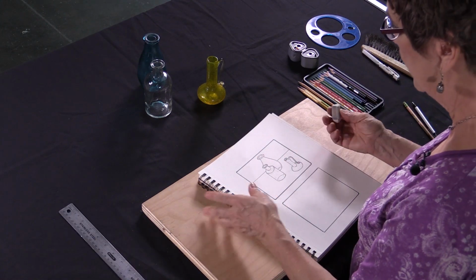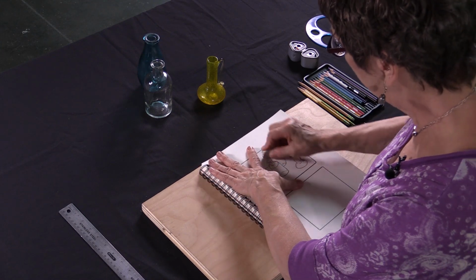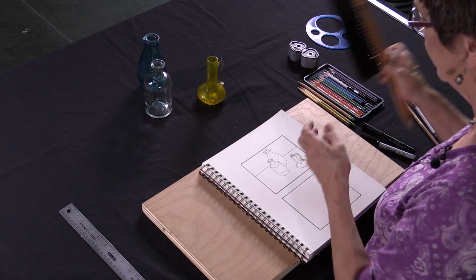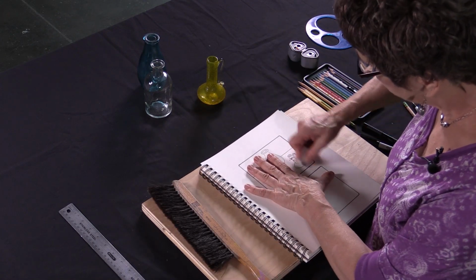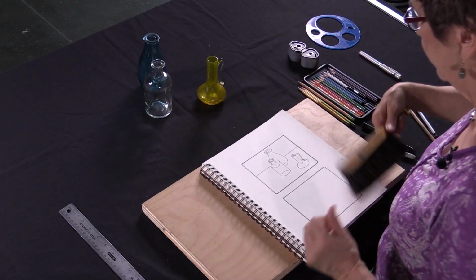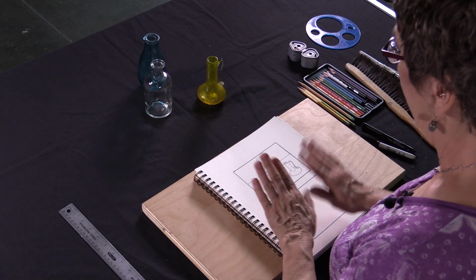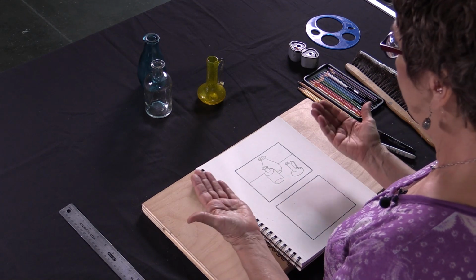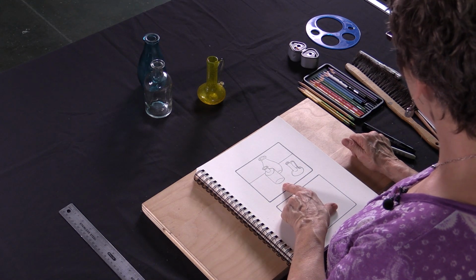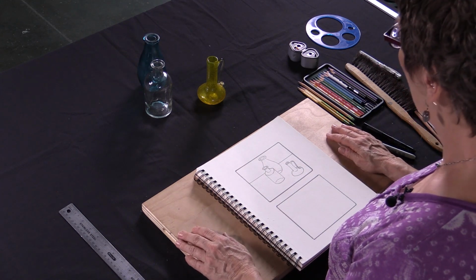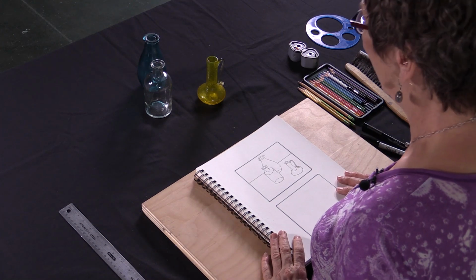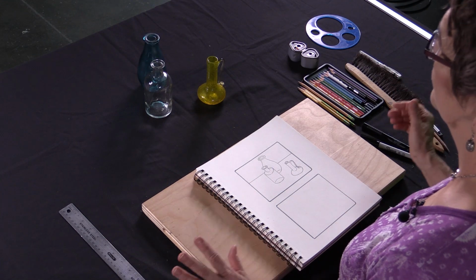Take the eraser once the Pitt pen's dry and get rid of all the extra eraser shreds. And now you're ready to draw your still life. Okay? I didn't add my shadows. I would do that later when I do my light and darks, okay? It's your turn now to set up your still life and draw it.